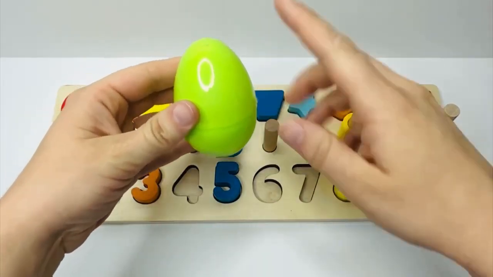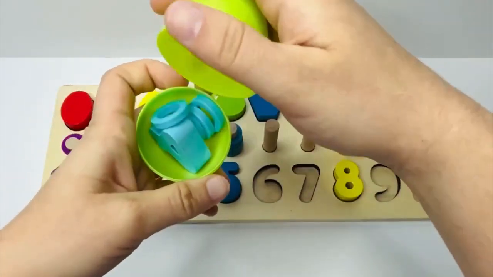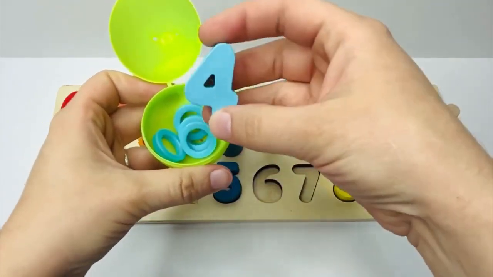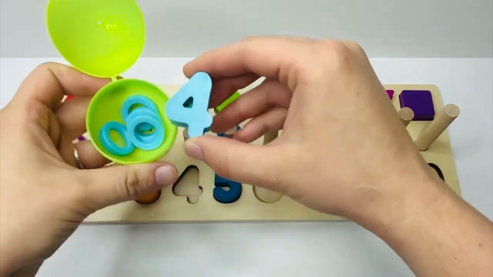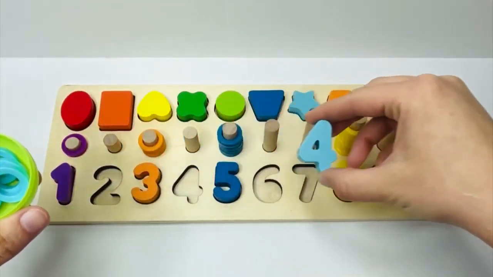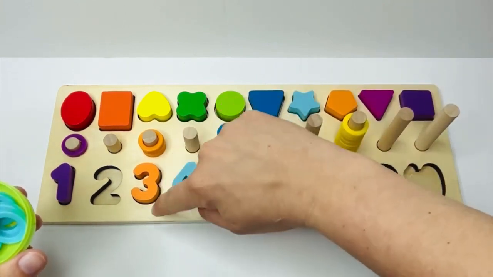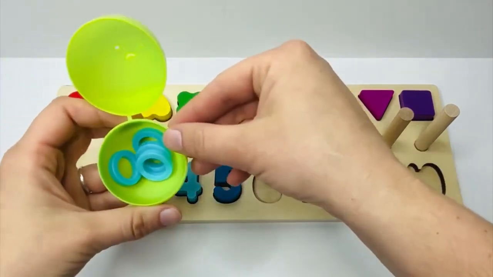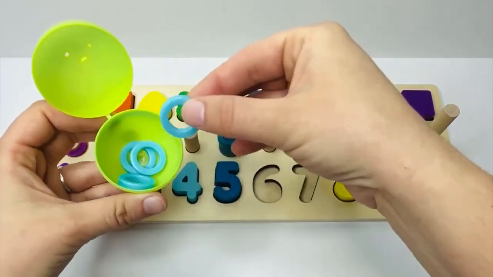Look, now we have a green egg. Let's open it and see what's inside. It's a blue number, a light blue number. Do you know what number that is? That's right, a number 4. And where does 4 go? In between 3 and 5. 4 goes right here. And how many light blue rings do we have?